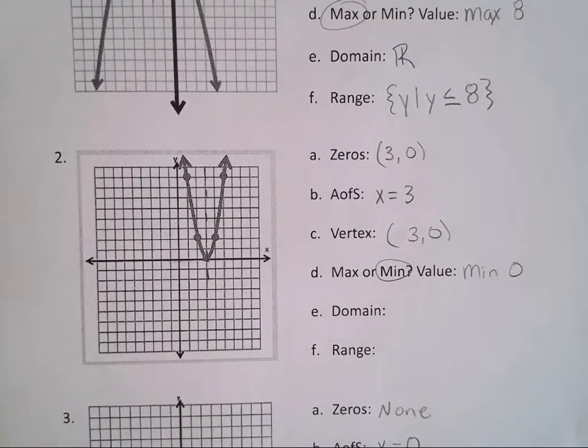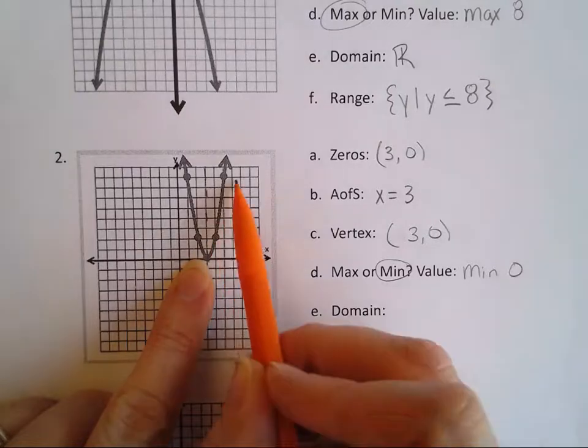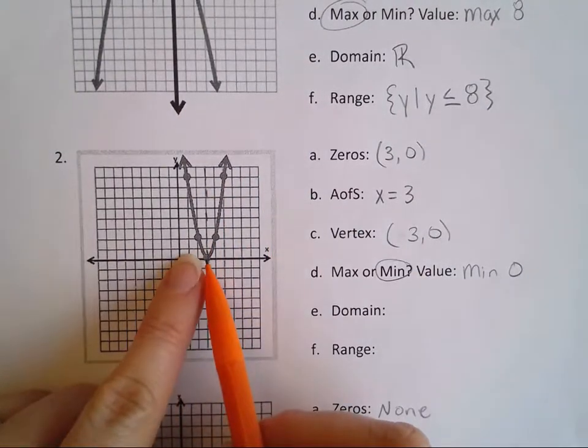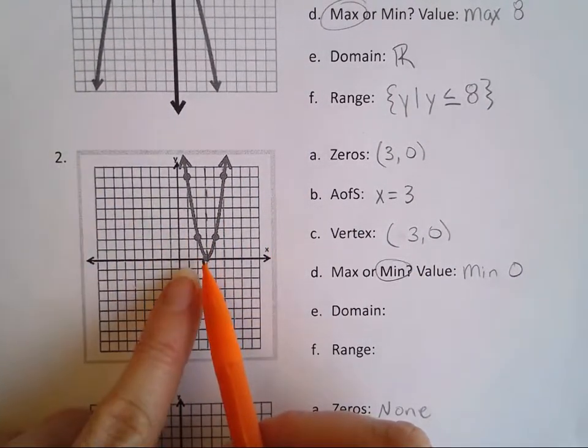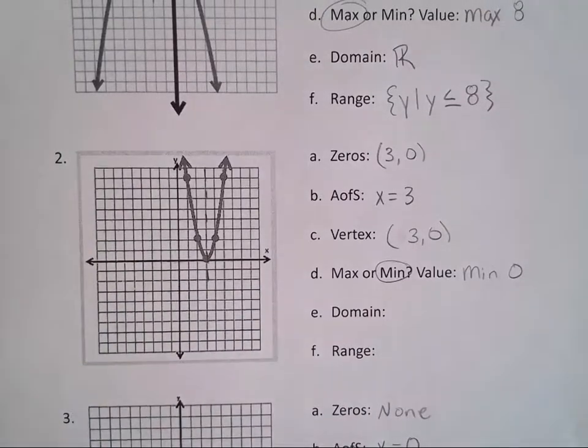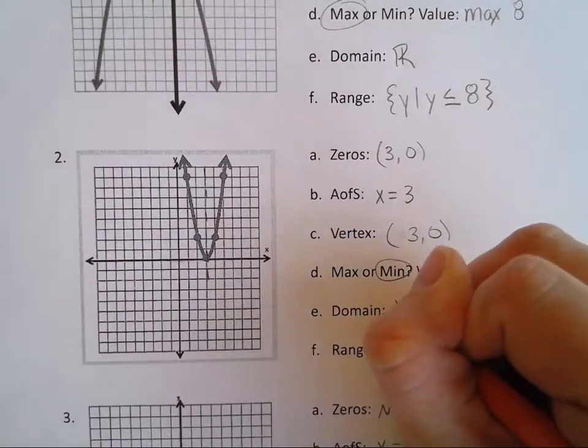Again, the domain of this quadratic function will be all real numbers. If we were restricted by a word problem or a special situation, then we may have a different domain. But this graph shows that it continues onward this way as well as the other direction, so every x value is possible. So all real numbers is the domain.